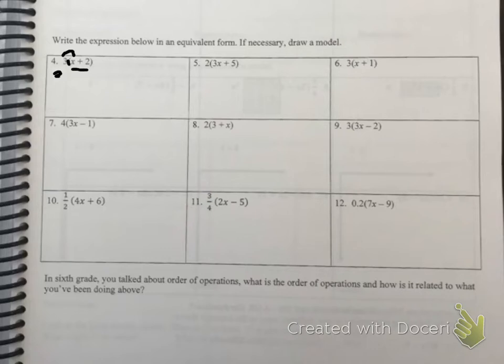So I have 3 times 1, which is 3, and then we bring the variable. So we're going to distribute, so we're going to bring down the plus sign, and 3 times 2 is 6. And then I cannot combine any further because there's 3x and positive 6. This is simplified. And if you need to draw a model, feel free to draw a model.